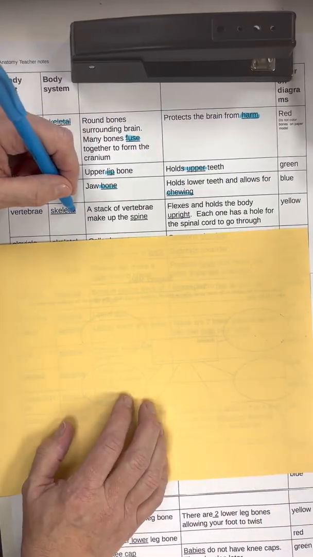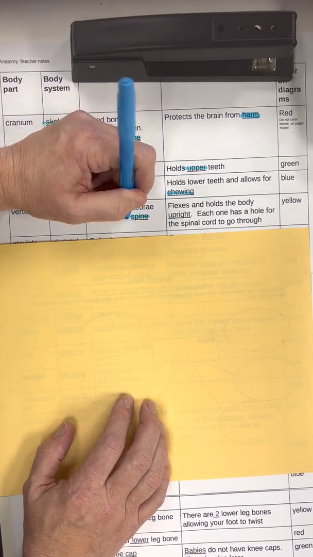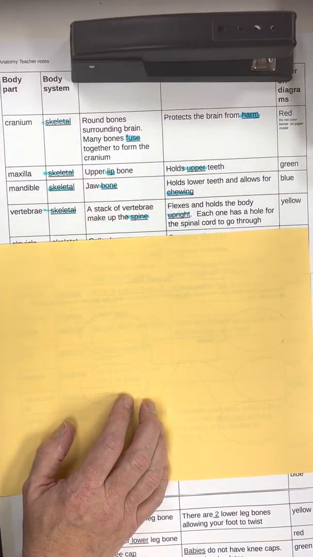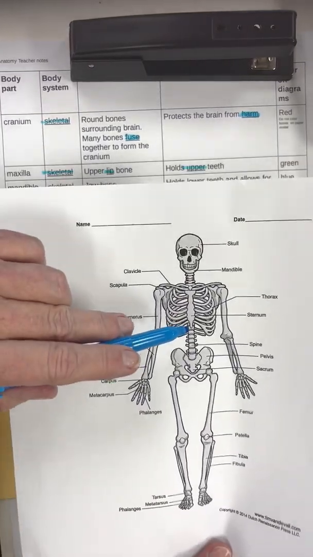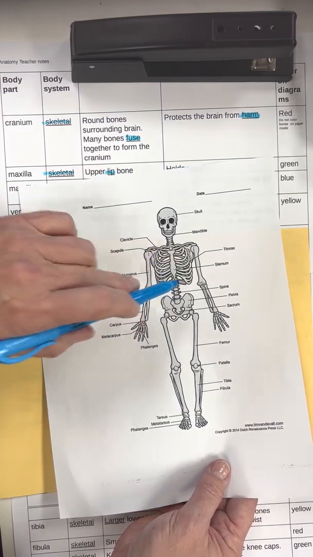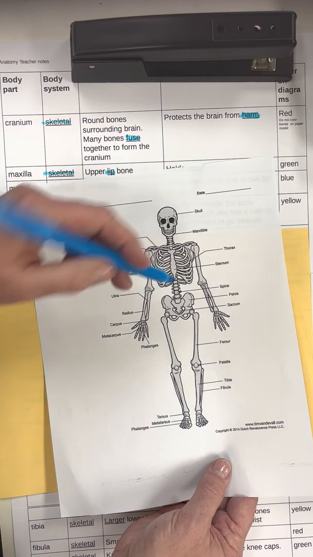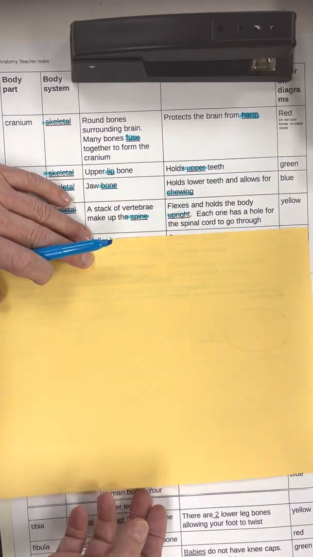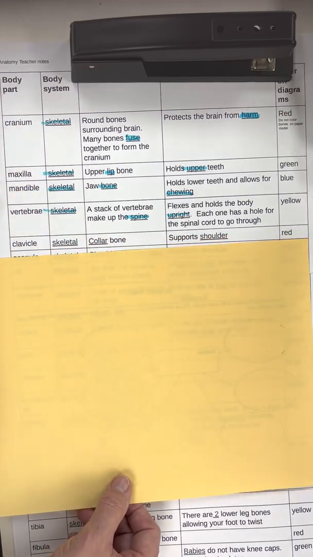Vertebrae, skeletal. A stack of vertebrae make up the spine. Flexes and holds the body upright. Each one has a hole in it for the spinal cord to go through. You can't see the ones that are inside the ribs, but all of these stacked up are vertebrae, and you've got a bunch of them. Between them, there are little pads called discs that make you able to be flexible.